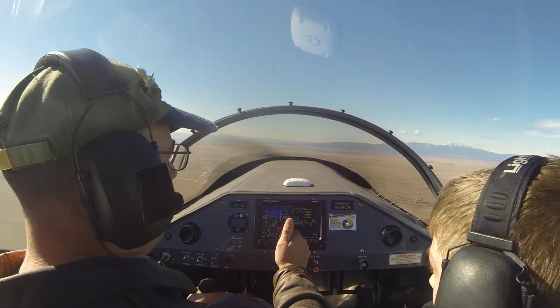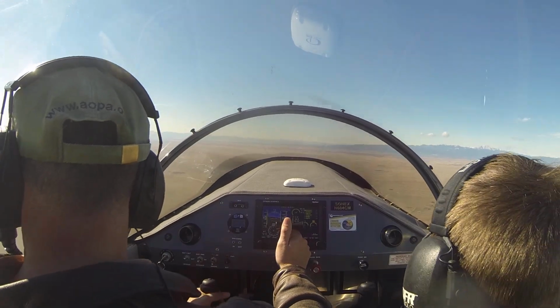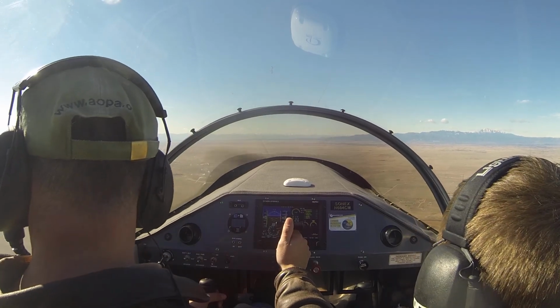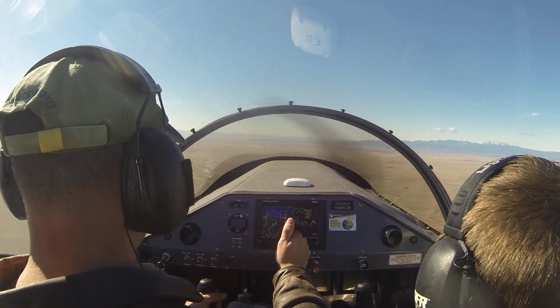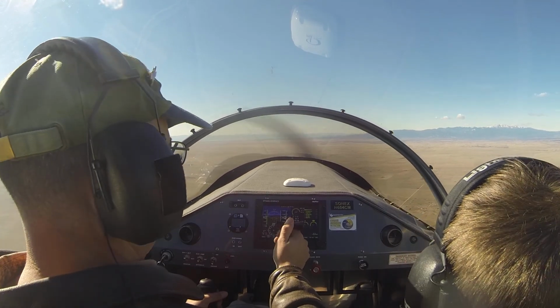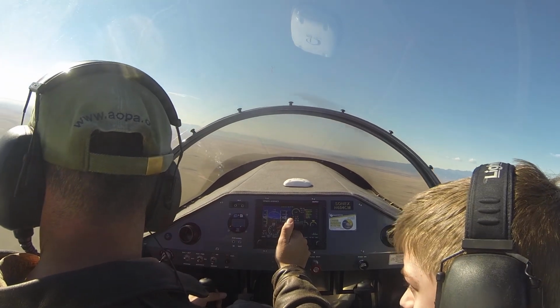Maybe we'll do a flyby and see if there's anybody hiding out there. They could be dug in. We got to get a closer look. So what we'll do is we'll set up for a spiral descent, and we'll come in on a flyby.